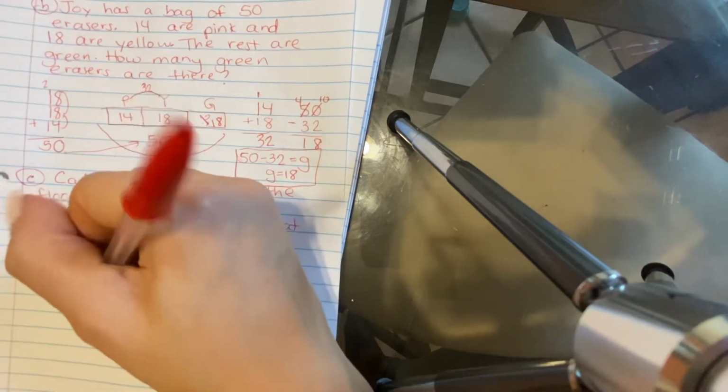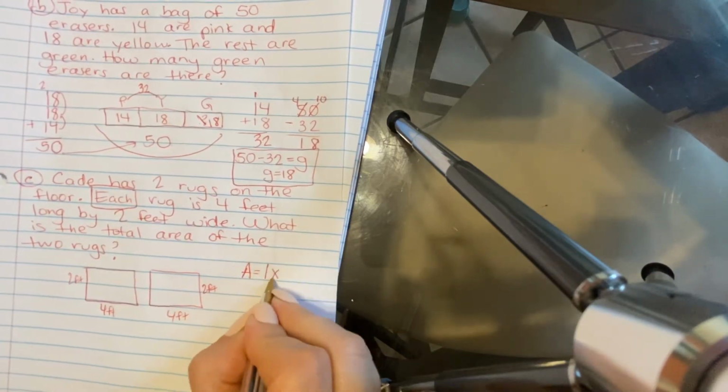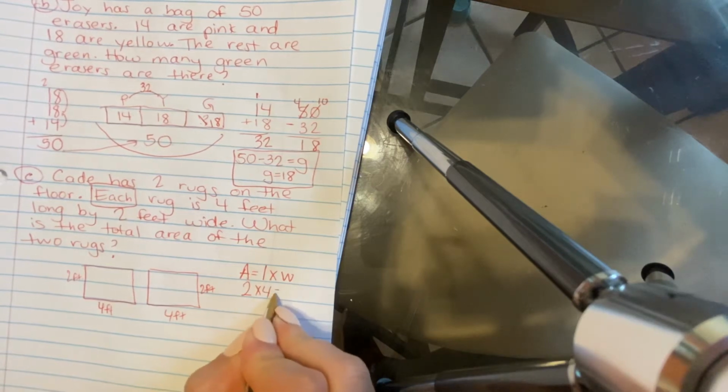And it doesn't matter where you put the numbers. You could put it on either side. What is the total area of the 2 rugs? So area for a rectangle or a square is length times width. And again, doesn't matter which one comes first when you multiply. So 2 times 4 equals 8.